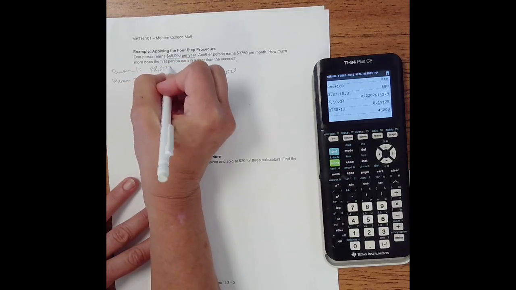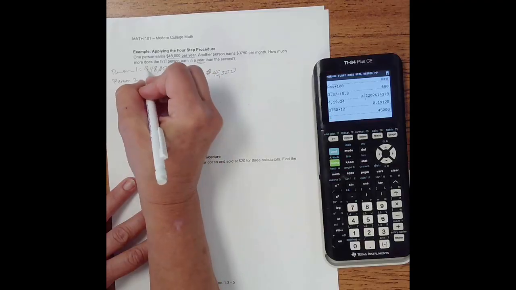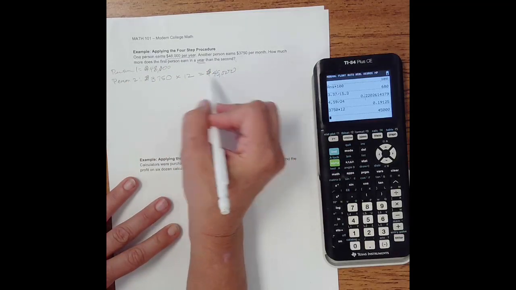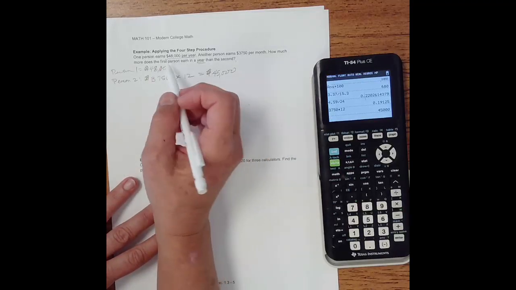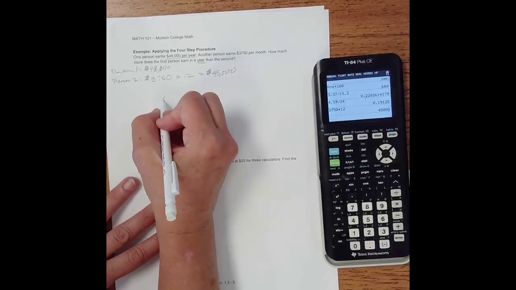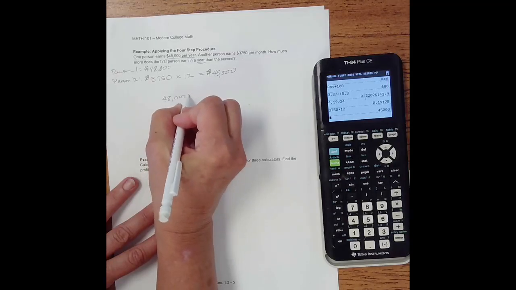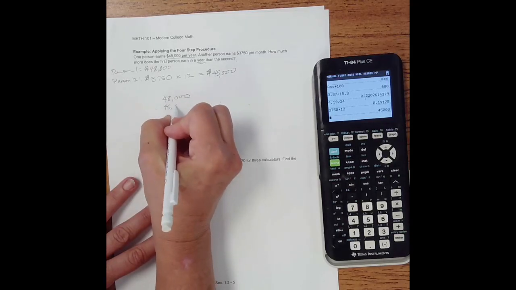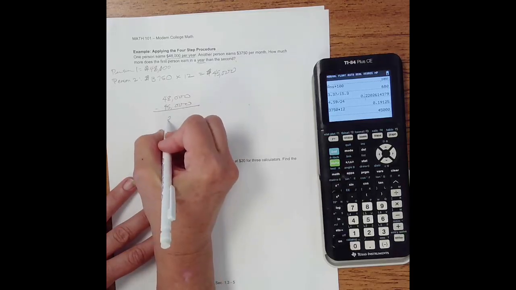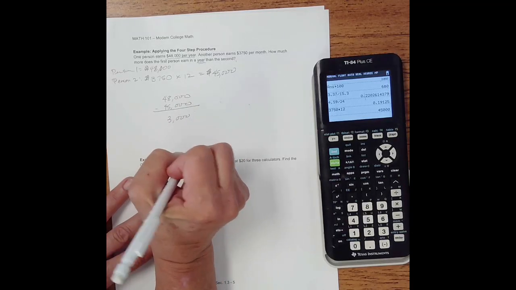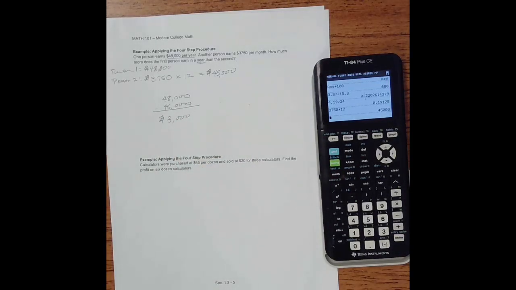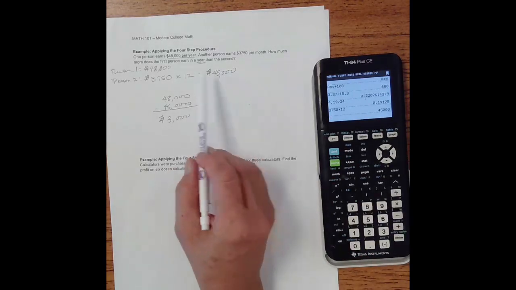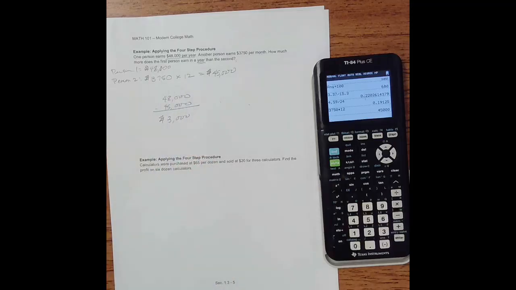Oops, that's an 8, not a 6. Then I know that person number 1 is going to make a little bit more. And then they also said how much more does he make. So in other words, they're looking for the difference between the two. So by taking 48,000 and subtracting 45,000, he makes $3,000 more. Okay, does it look like it makes sense? Again, you want to double check your work here, just by multiplying it back through.